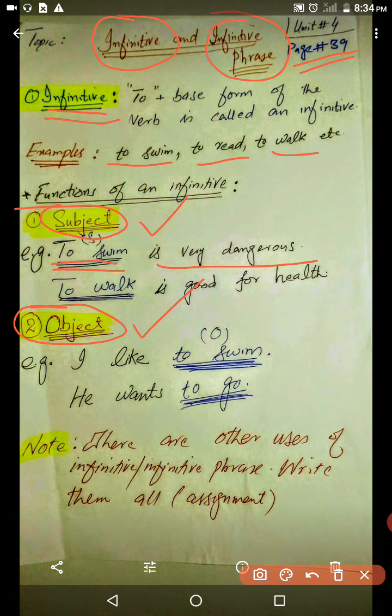Now, an infinitive can also function as object in a sentence. Like when you say, I like what? To swim. It is like when you say, I like candy. So candy is a noun. Okay? And here what do you like? To swim. To plus base form of the verb. And here it is the object, because in this sentence it occupies the place of an object.